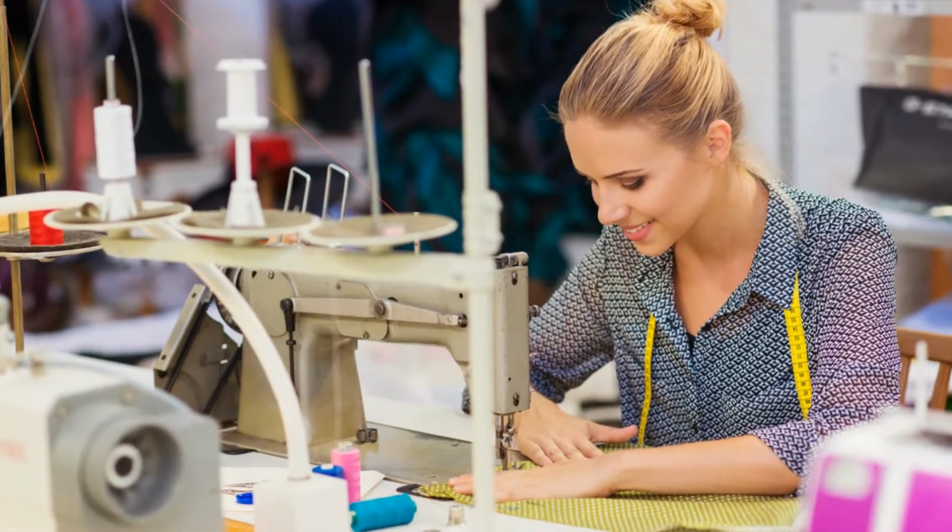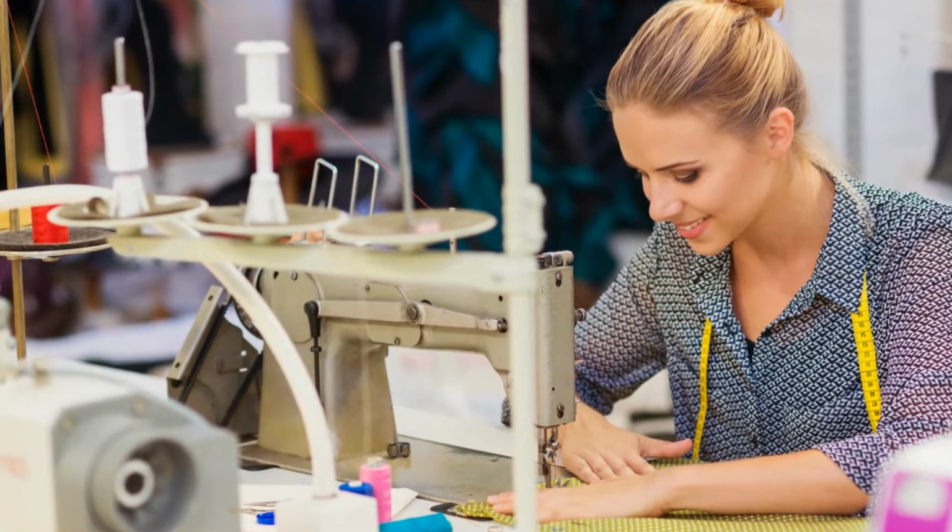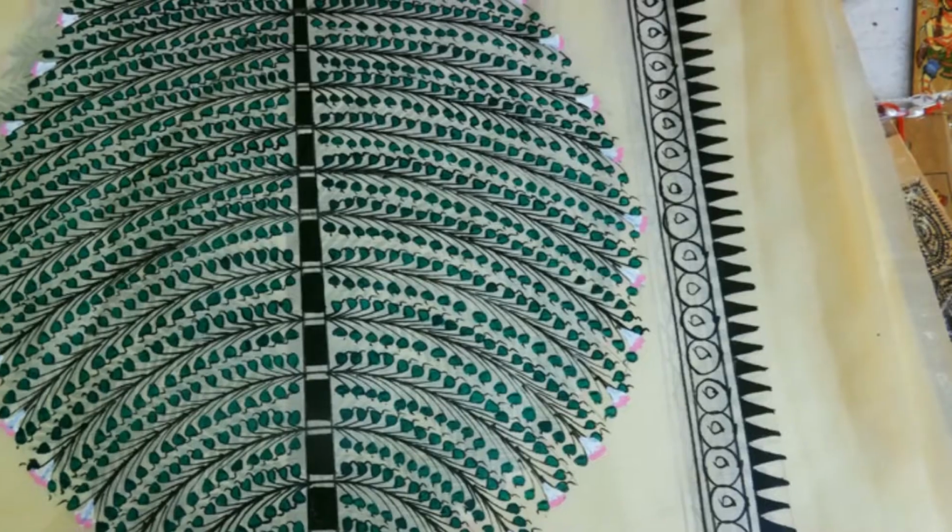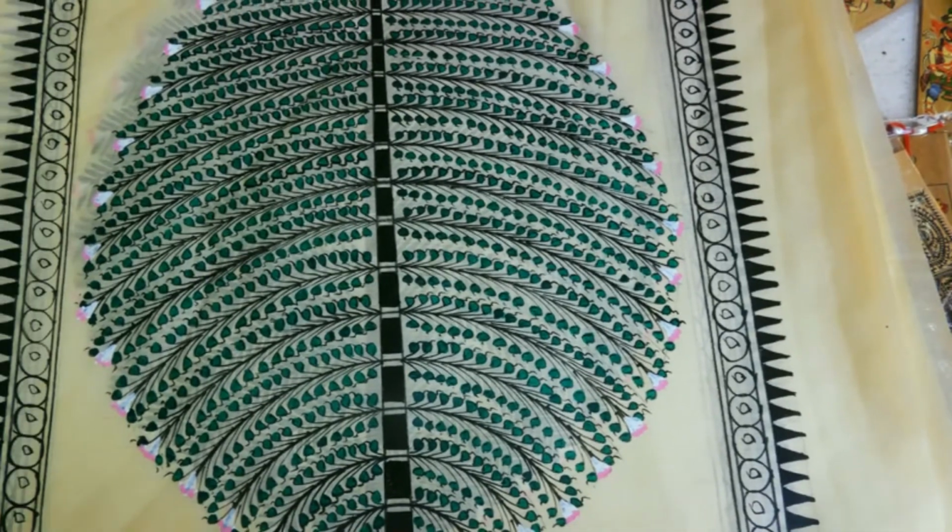And yet, despite all the changes, the end result is still the same. A soft, durable, and versatile fabric that we use in so many ways. From the clothes we wear to the quilts that keep us warm, cotton is an essential part of our lives. Now that we know where cotton comes from, let's delve into how it transforms into the fabric we use.